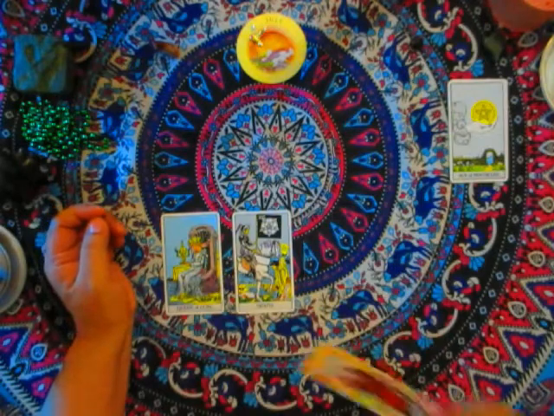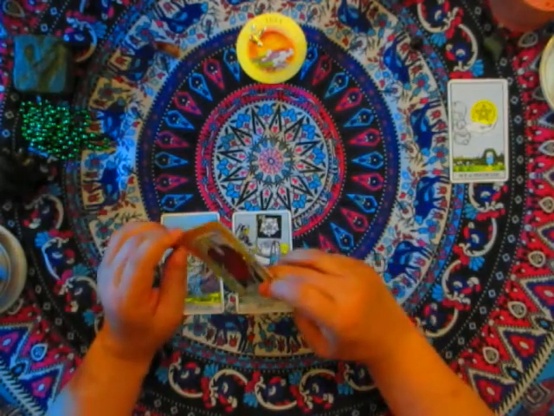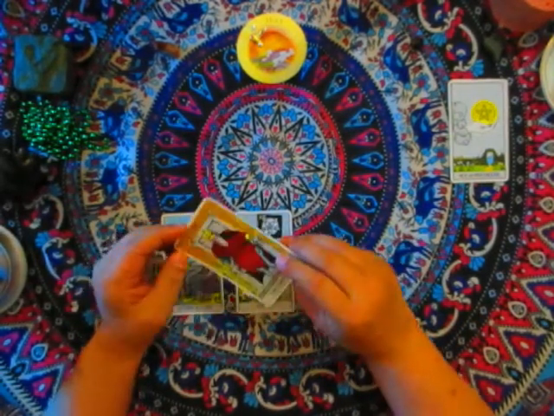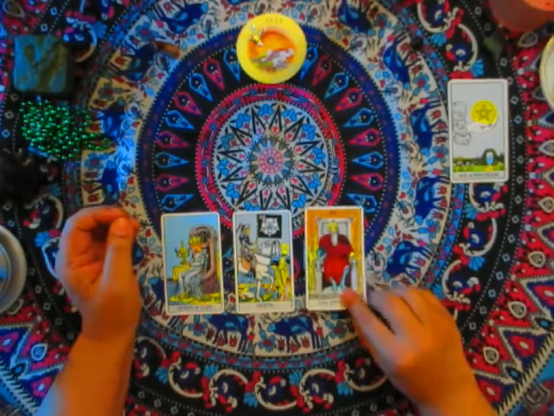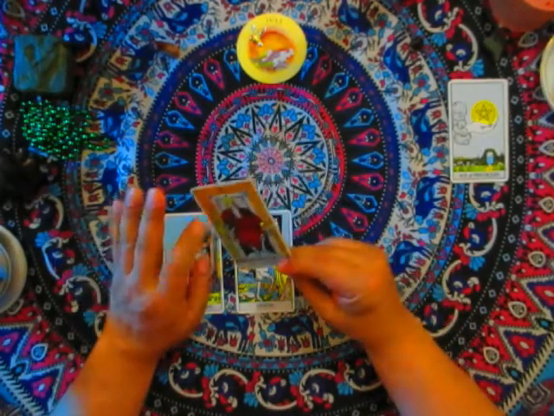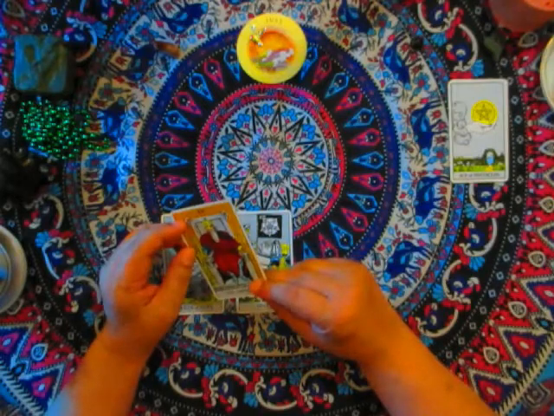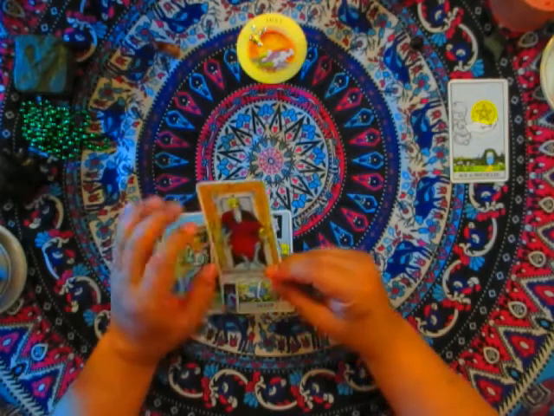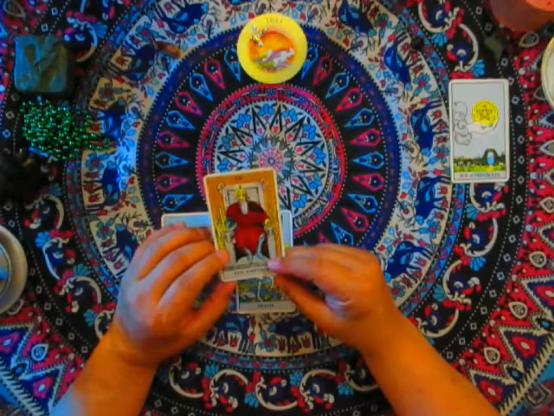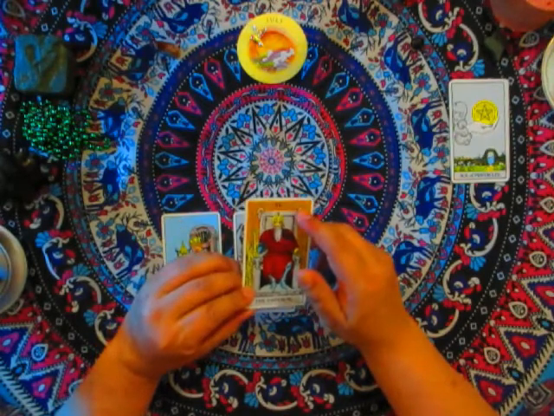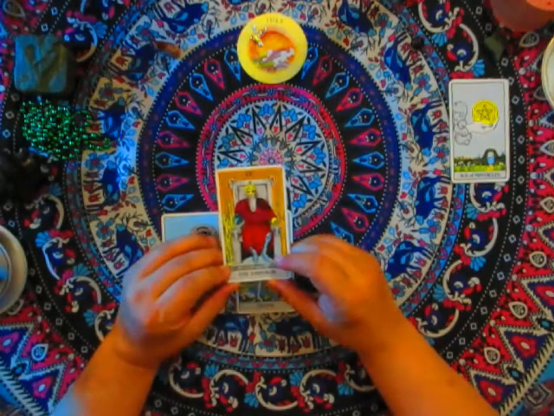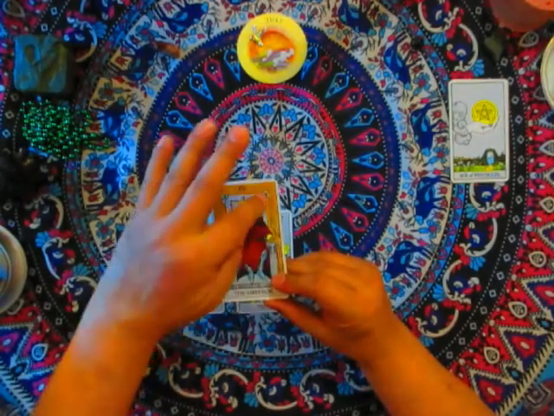Well, and then we have the Emperor. And this is a big Aries symbolism right here. The Emperor. He has the Ankh. There's a completion. It's been a rocky road. There's the ram's energy right there. It's been a rocky road for sure. There's the ram.